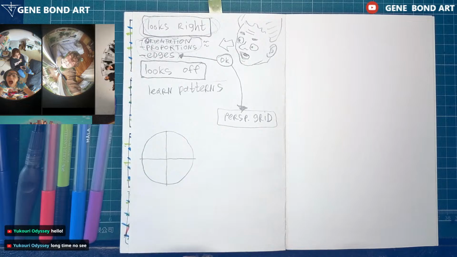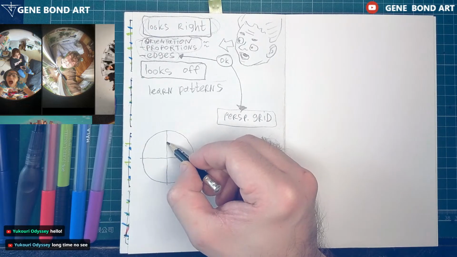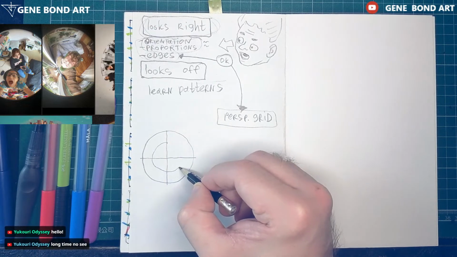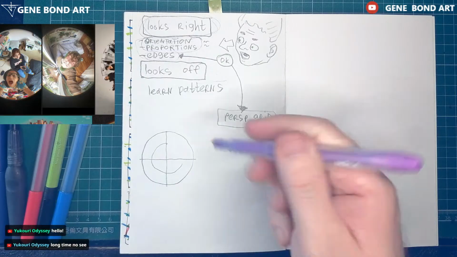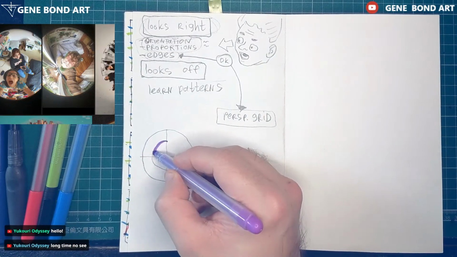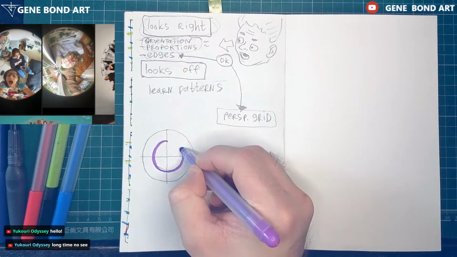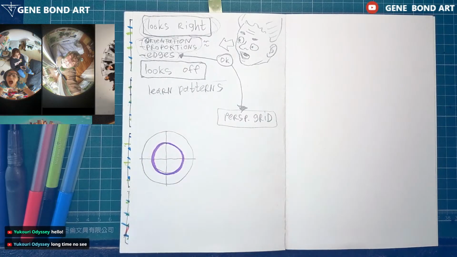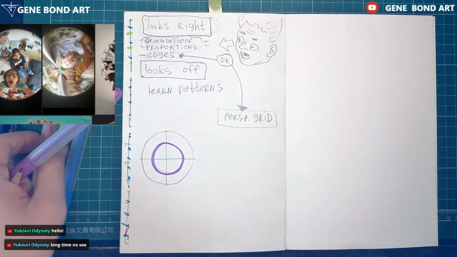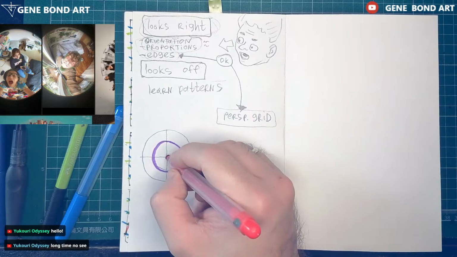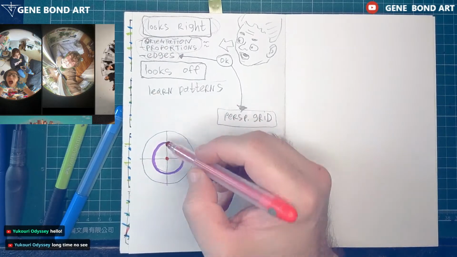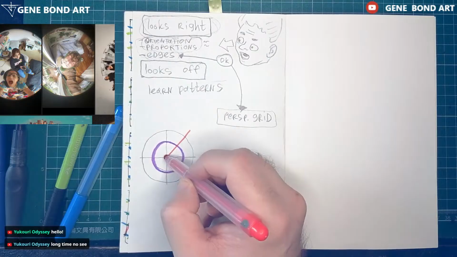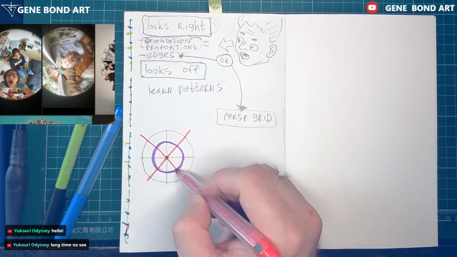So it's like this. And this is our horizon line. This is the y vanishing point, so the y-axis goes like this.